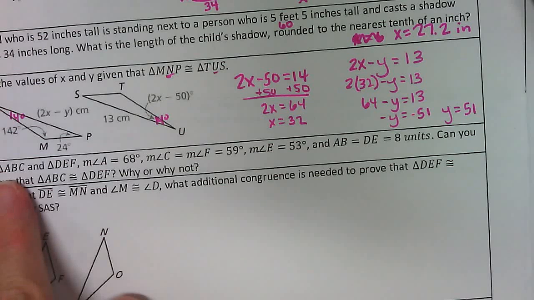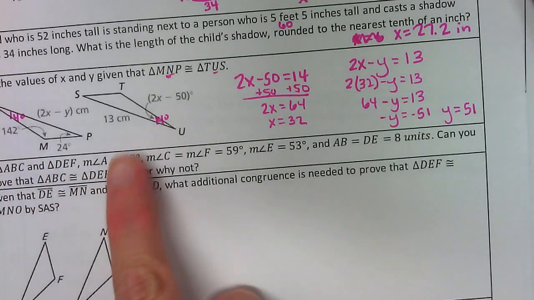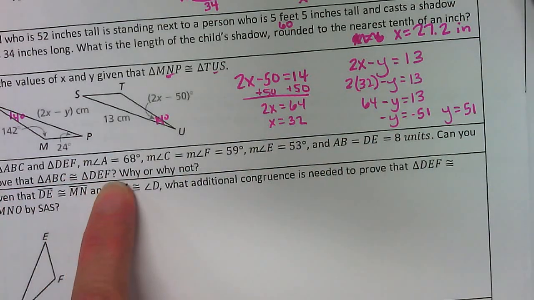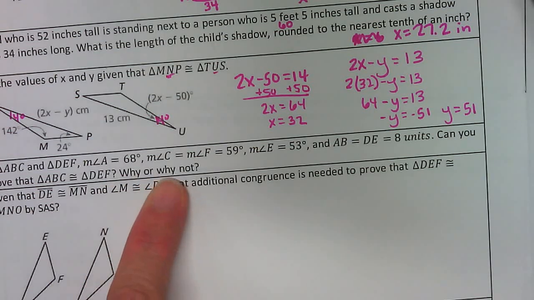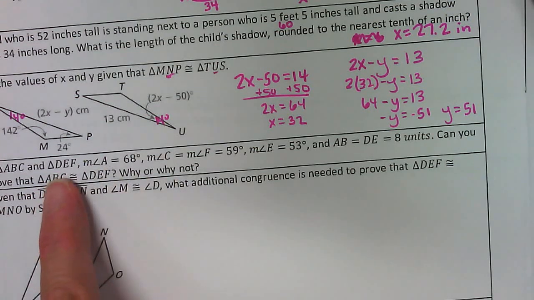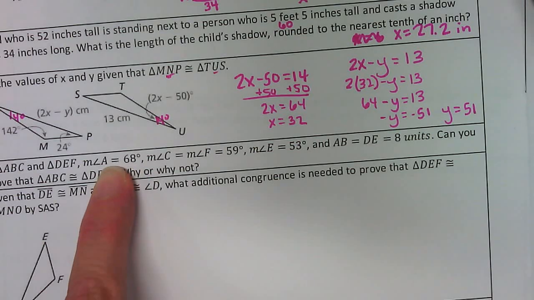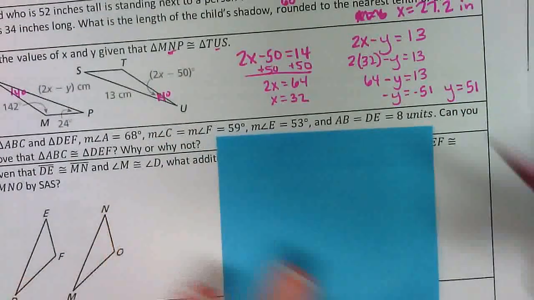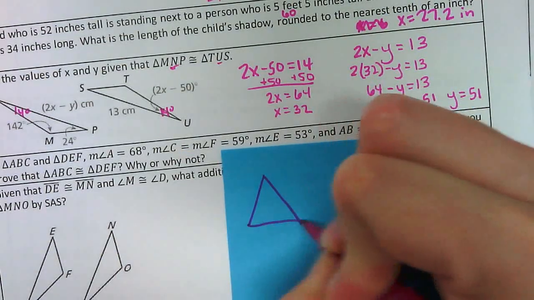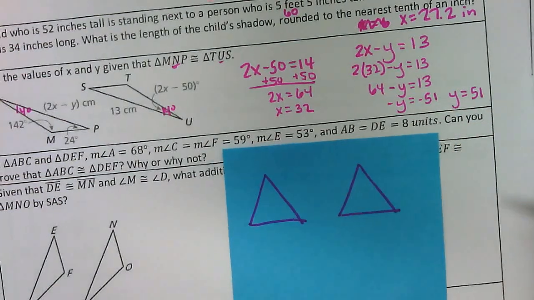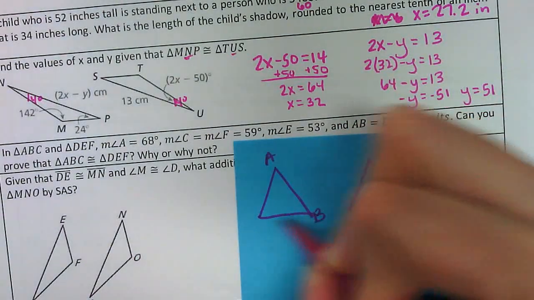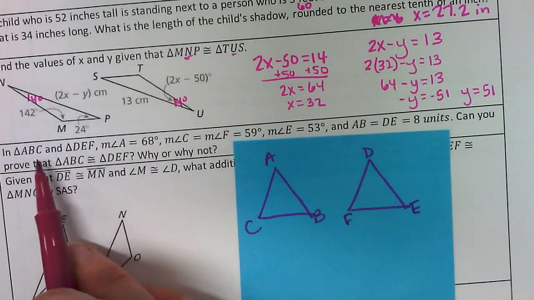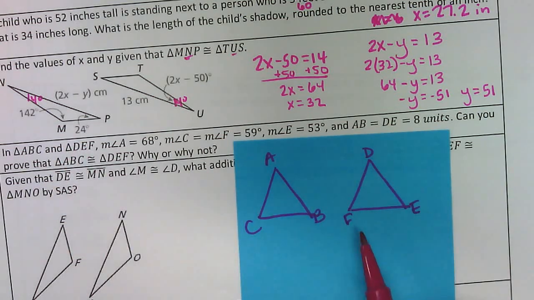Right, number 6, it says A, B, C, and D, E, F. We have these values. Can you prove that these triangles are the same, are congruent? Why or why not? So we don't have a picture, so it would be really helpful to have a picture for this. So I'm just going to sketch a picture of what this might look like. It doesn't really matter what you make the triangles look like. You just need two triangles and label them. So A, B, C, and you want to label them in the order that you're given, right? A, B, C matches to D, E, F.